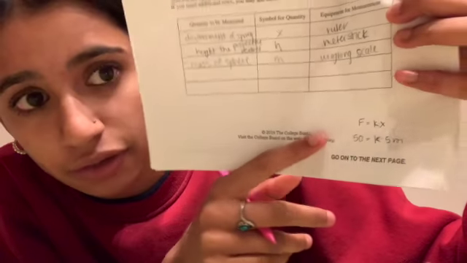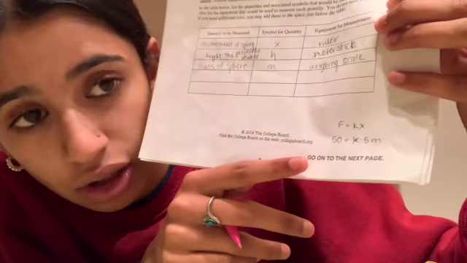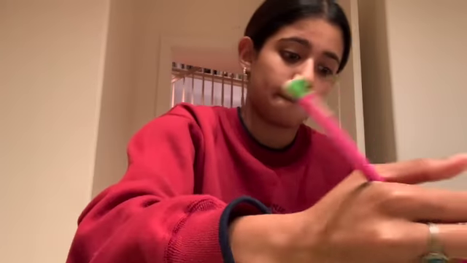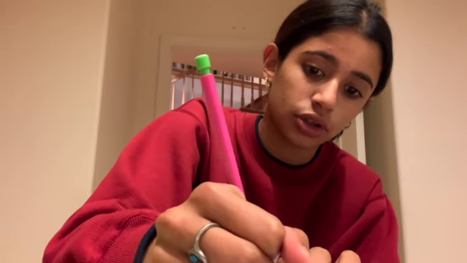I plugged in my force and my displacement, and I got that K would be 10 newtons per meter. Another important thing to remember is that the spring constant is in newtons per meter. And the bigger the spring constant is, the more stiff the spring is.